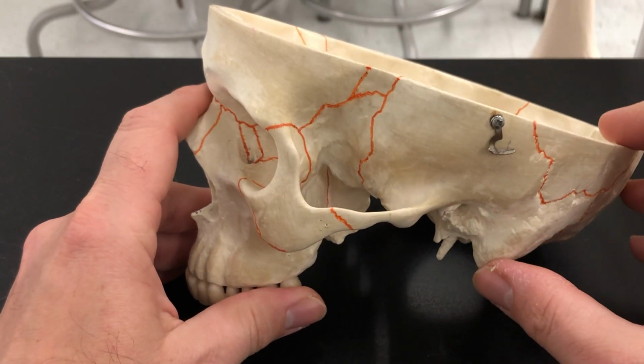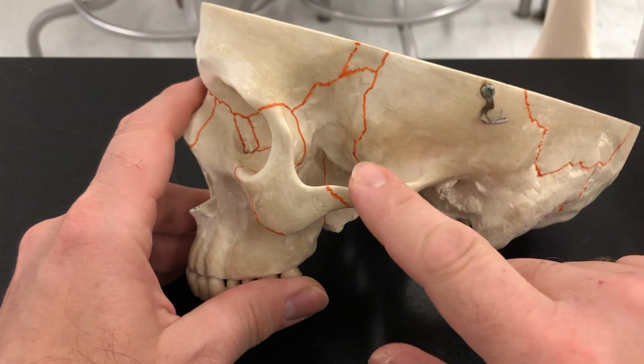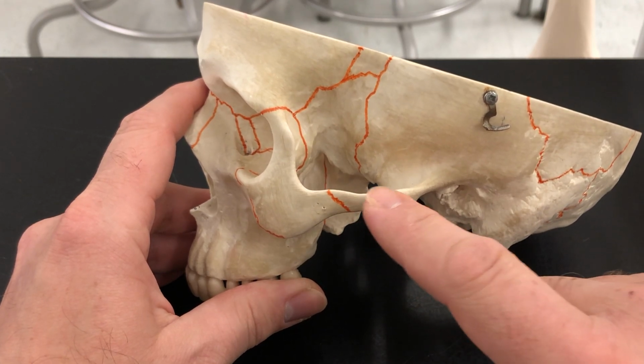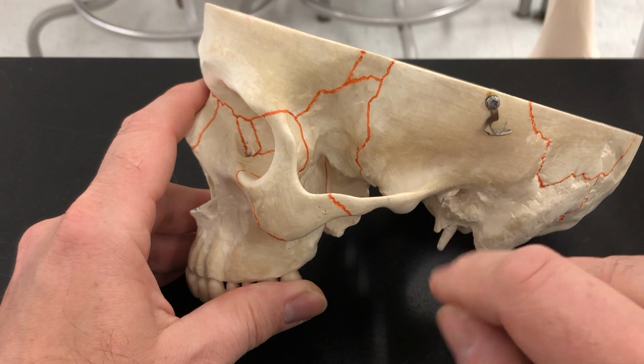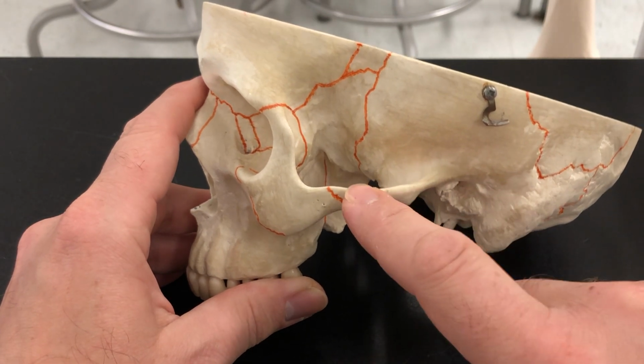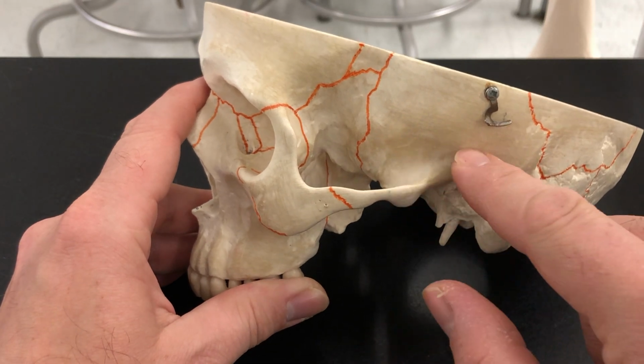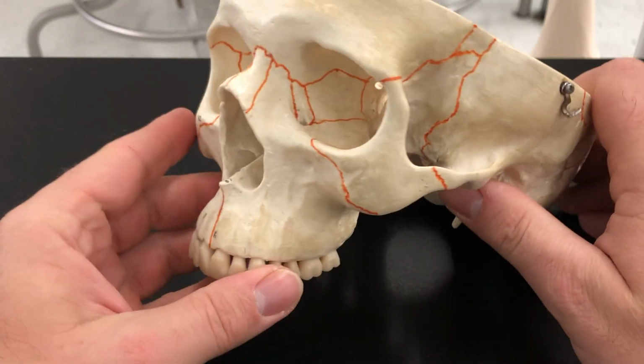If you want to give the correct answer and get full credit, if it says like name this process, be specific, or name this process including the name of the bone, you would have to say this is the zygomatic process of the temporal bone, because that's the bone it's coming from. Okay, so a little bit complex there.